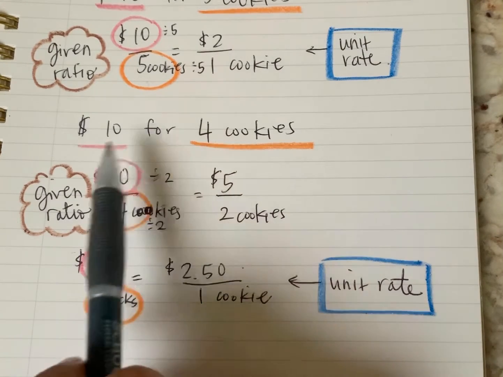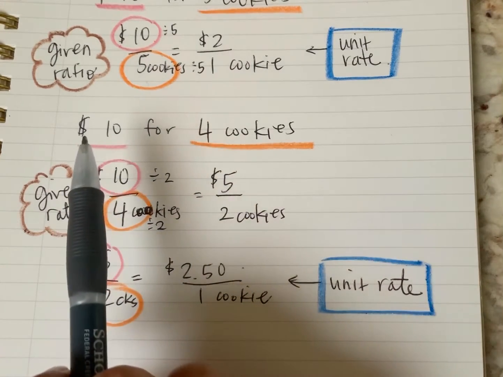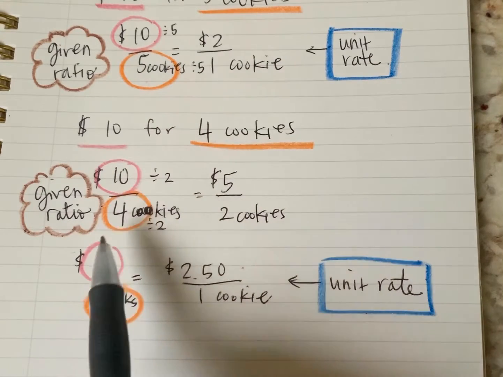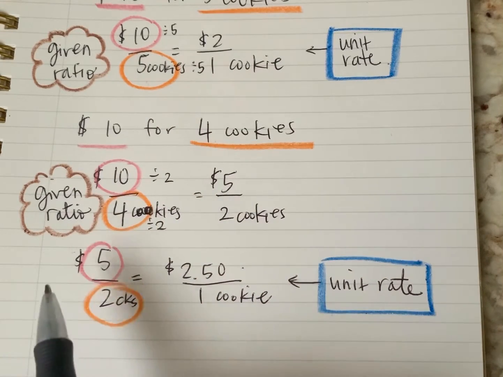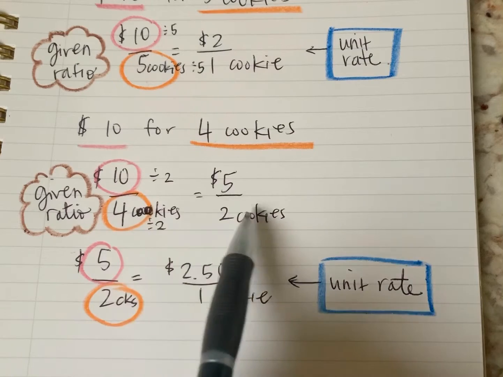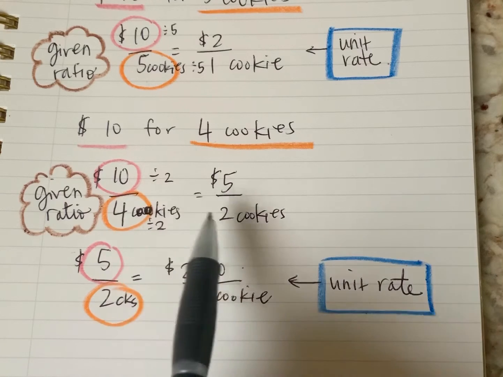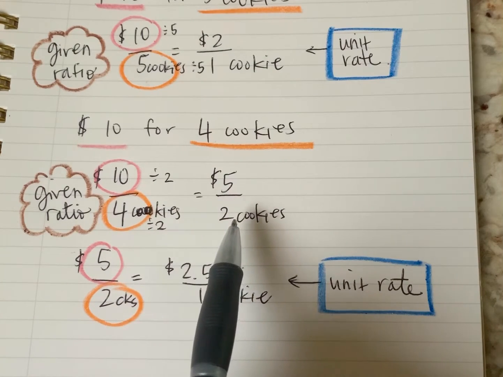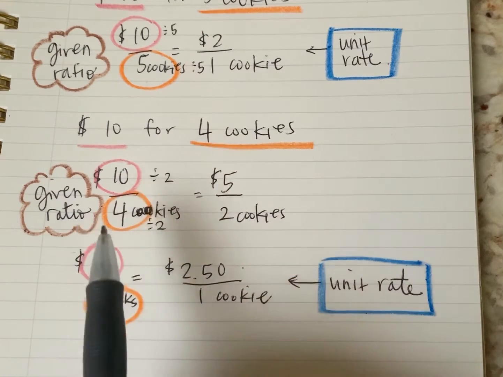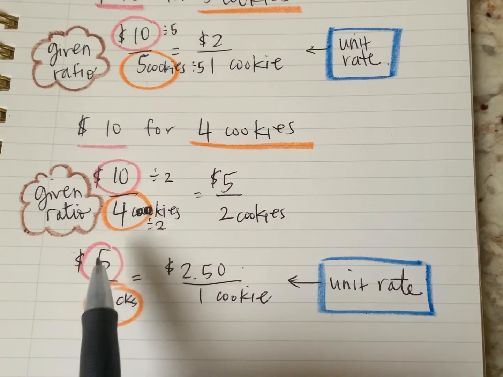And so because it is not such a friendly fraction, I'm going to make it as friendly as possible. The bottom, I'm trying to get as close to 1 as possible, right? But I know that if I divide 4 by 4, I can get 1 cookie. But 10 divided by 4 isn't so clean. So what am I going to do?